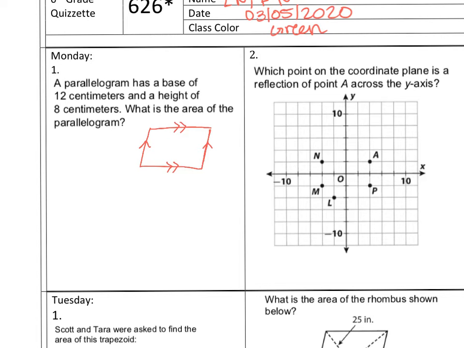It says we have a base of 12 centimeters and a height of 8 centimeters. So we could say that the height is 8 centimeters. What is the area of a parallelogram? Now, you can use your notes, or you can just know that the area of a parallelogram is base times height. So area equals 12 times 8. So the area would be 96 centimeters squared.